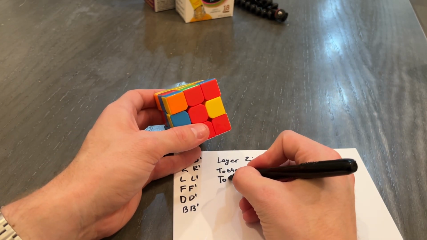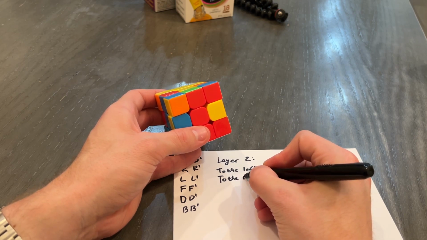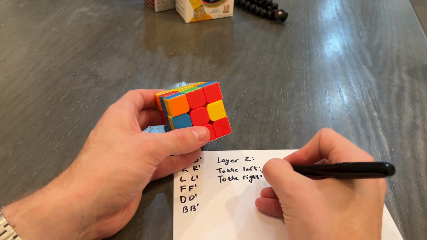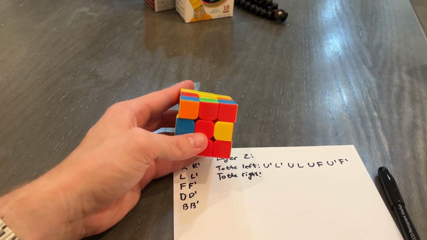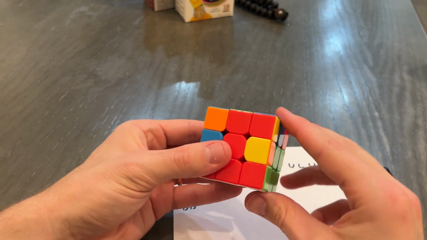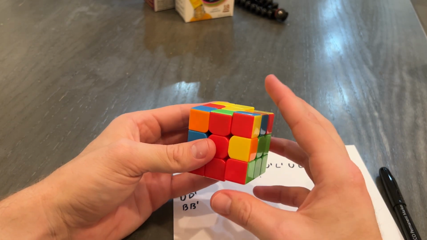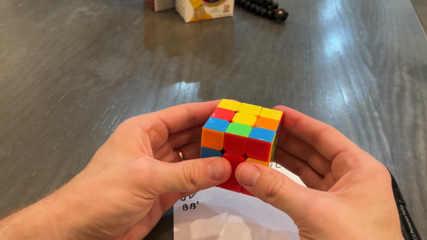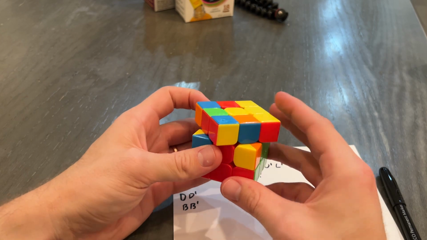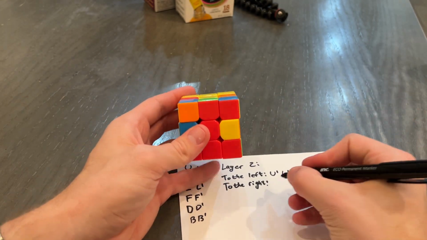Wait, no, you start with the top. You do U. Yeah, so it's almost the exact same. Let me just write it down first.